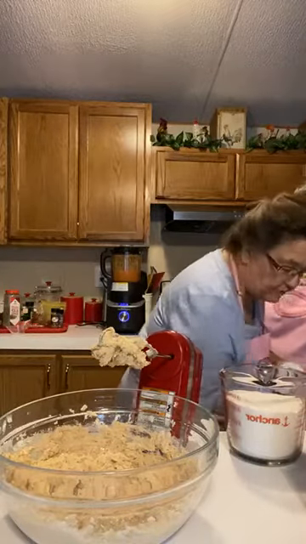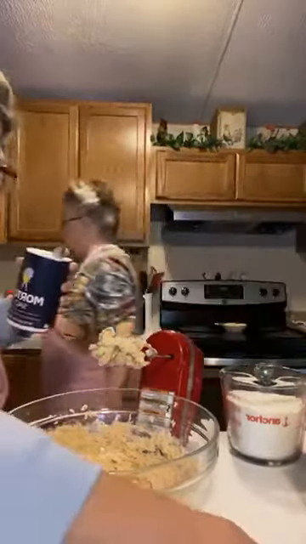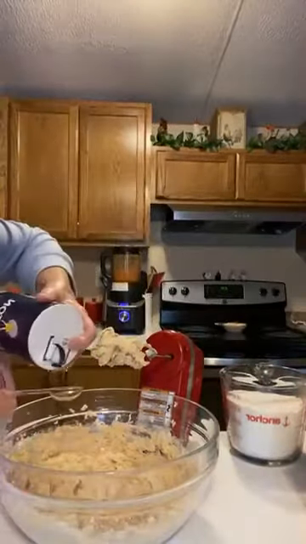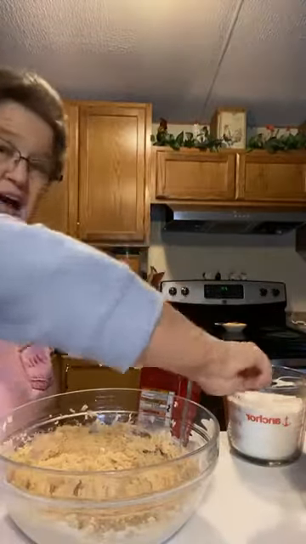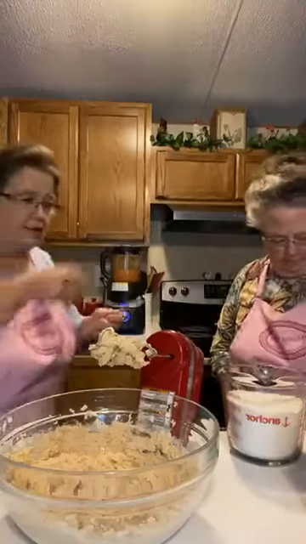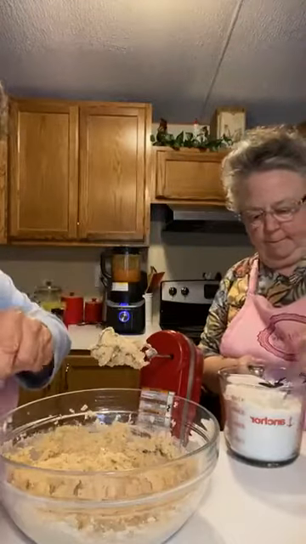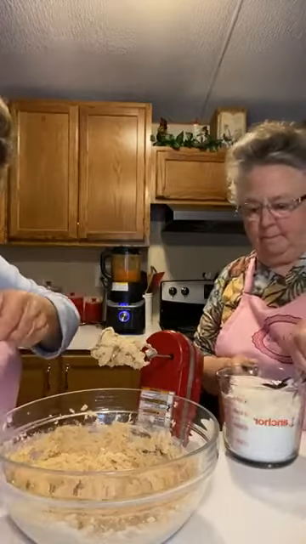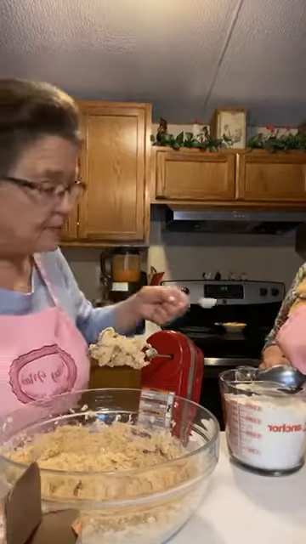Well, when you get ready for one, I need to put 2 sets of mine out instead of just 1 set. Okay, this is 1 teaspoon of salt in the flour. And then I want 1 teaspoon of soda. This is baking soda, not baking powder. Did I put that salt in there?